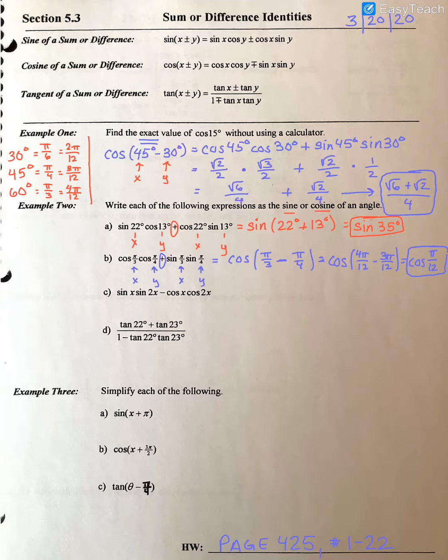Start looking at the next one. And as you start looking at the next one, what do you notice? You need to start by being able to identify which one it is.